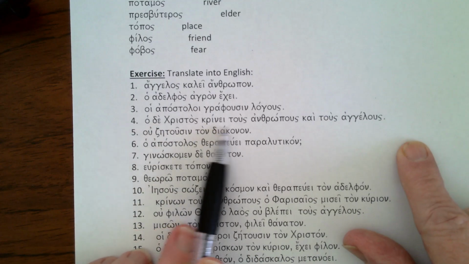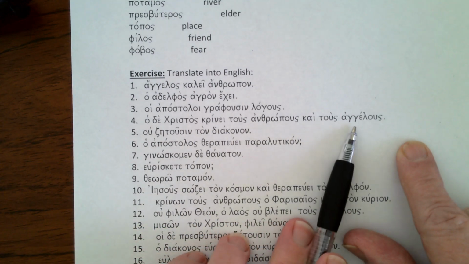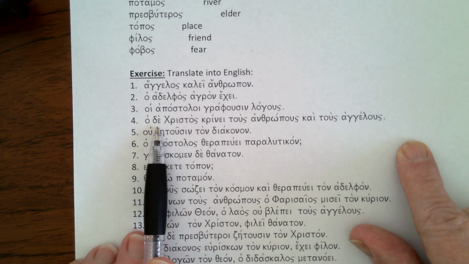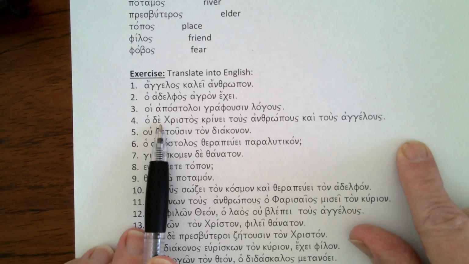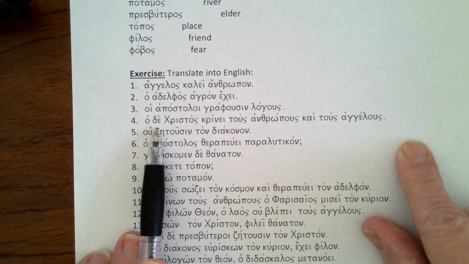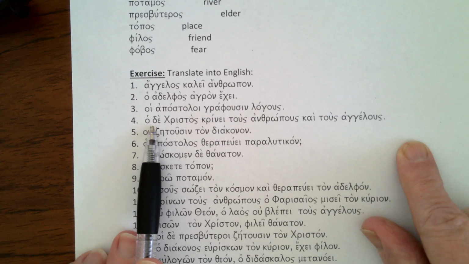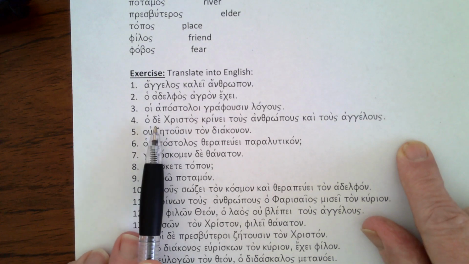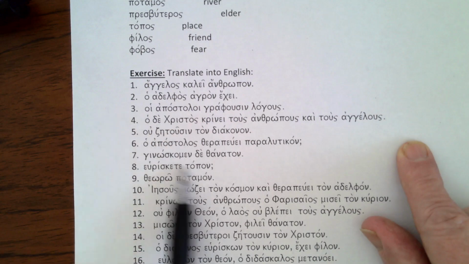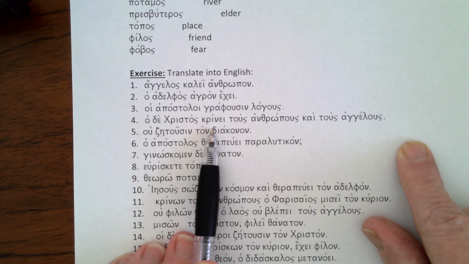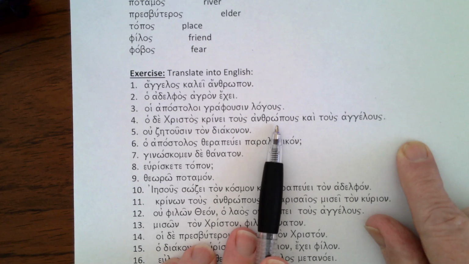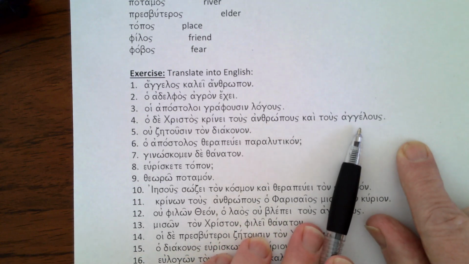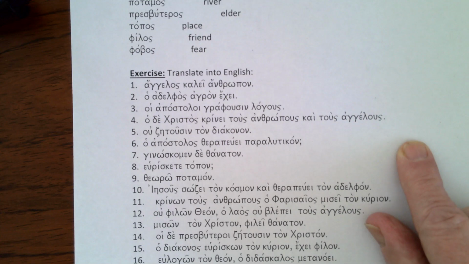Hode Christos krine tus anthropus kai tus angelus. So but, there's that de. Now de, by the way, always comes as second word in the sentence. So you can't say de ho Christos, you've got to put the de second after the ho. It breaks up the article and the noun. So it's but the Christ, krine, judges, and now the object of that will be in the accusative, judges the men and the angels, or perhaps the messengers.